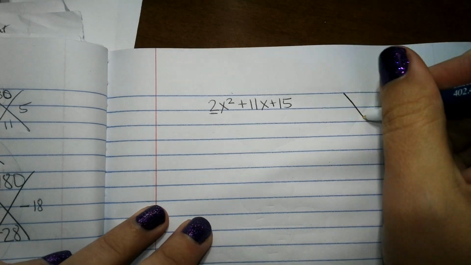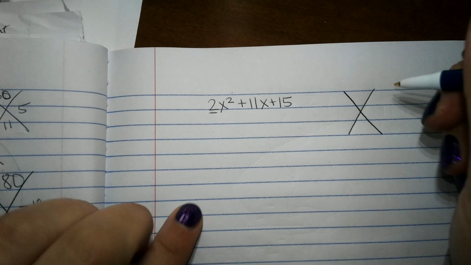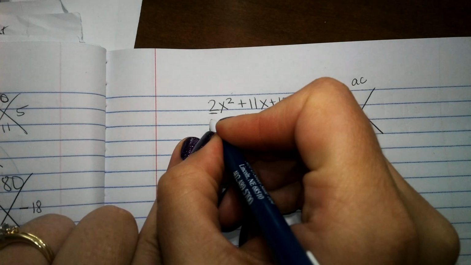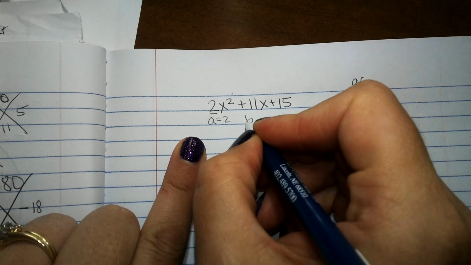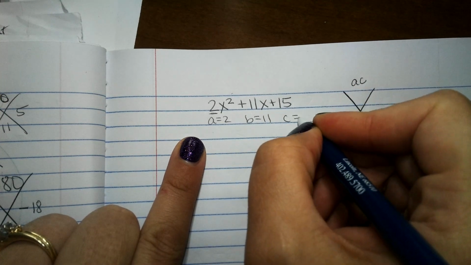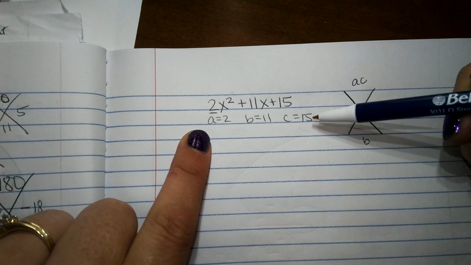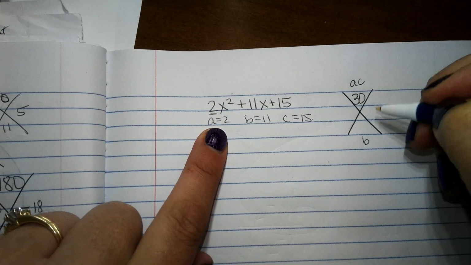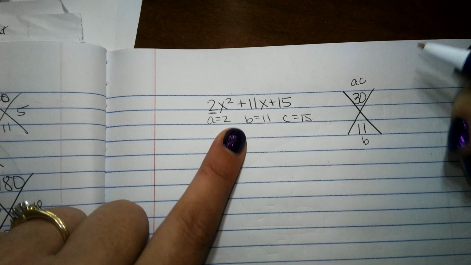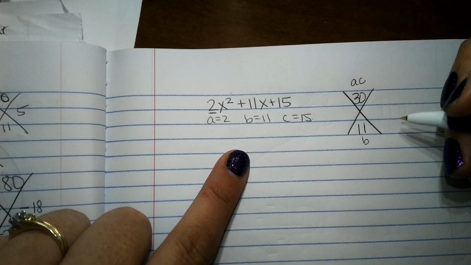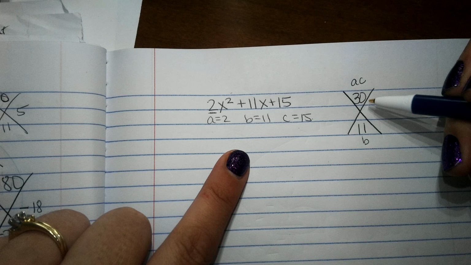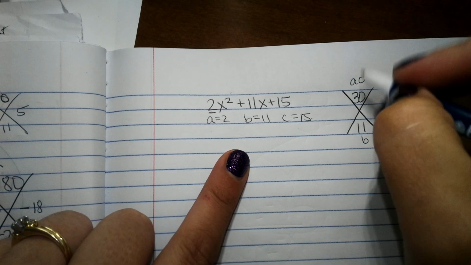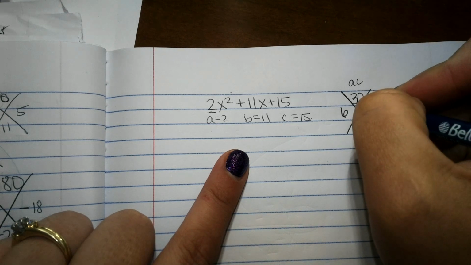Okay, so we're going to make the x here. And remember, this was a times c over b. So a was 2, b is 11, c is 15. So we have to take a times c. 2 times 15 is 30. And our b value goes to the bottom, that's 11. So now you can pause your video if you'd like. We're going to find two numbers that multiply to 30 and add up to 11. Well, I know 6 times 5 is 30, and when I add it, I get 11.